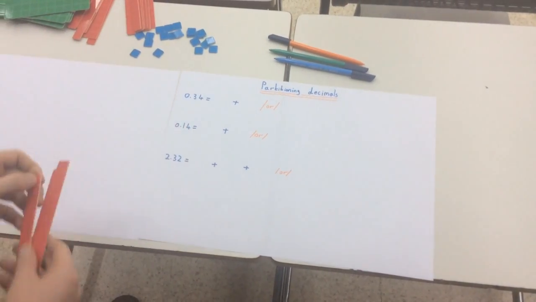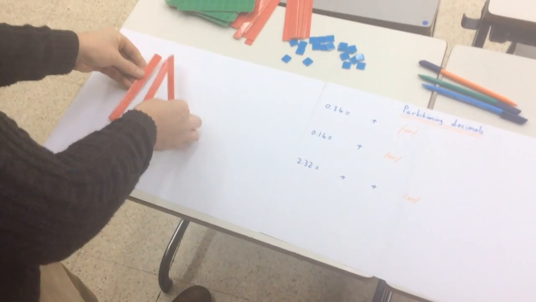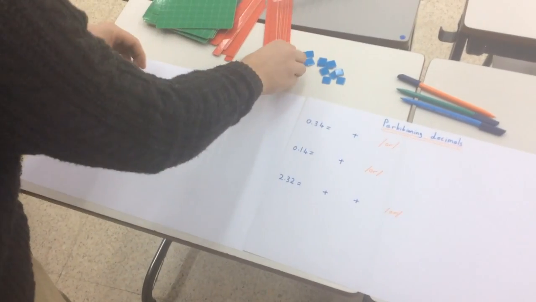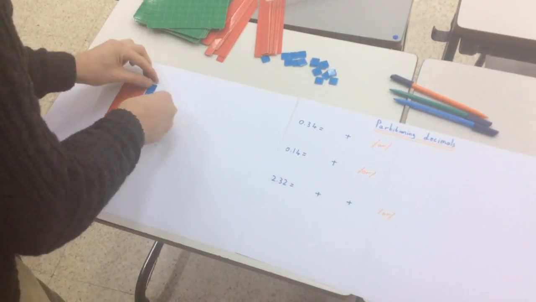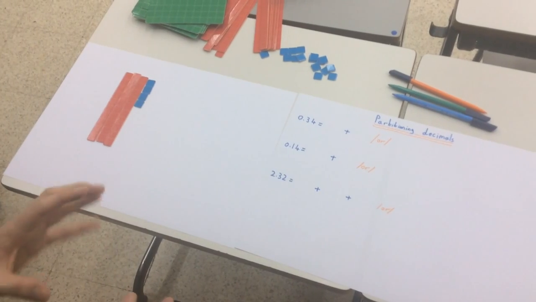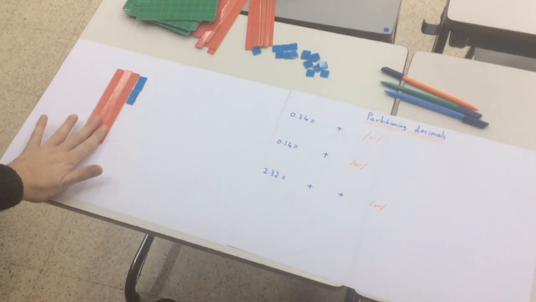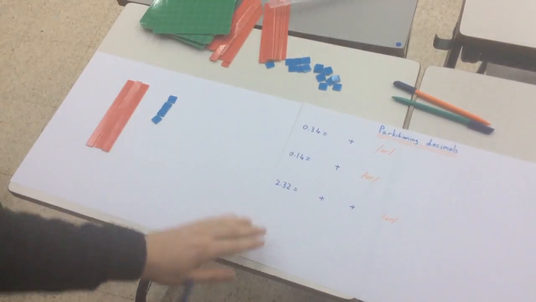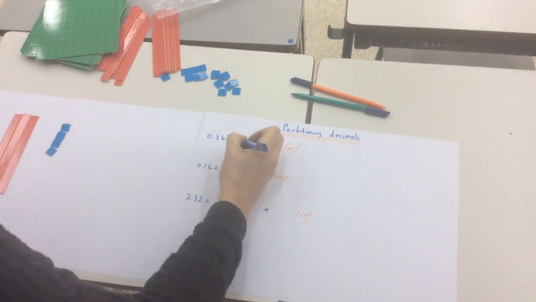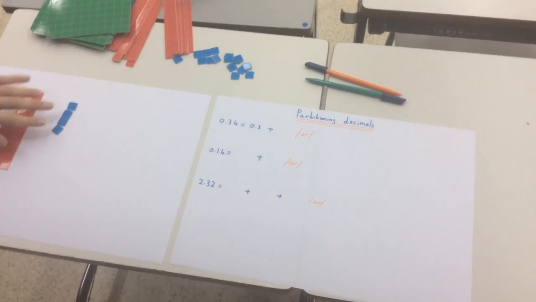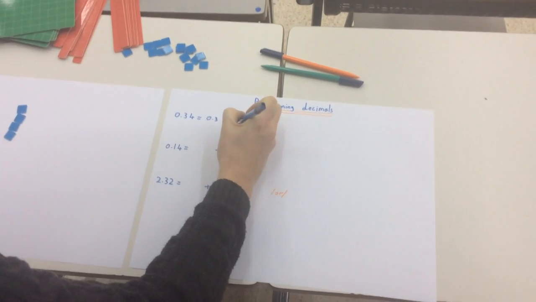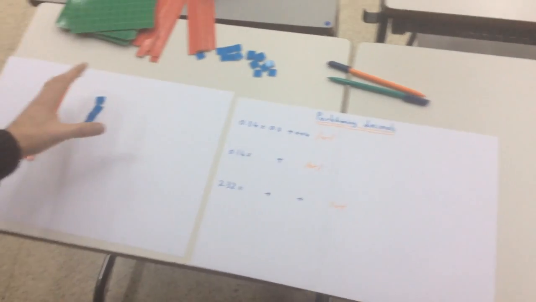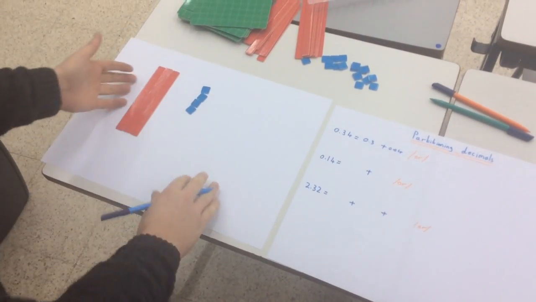So 0.34. So we know these are tenths, so I've got 0.34. Now when we normally partition, we partition the different place value. So we've got the tenths and the hundredths. So normally we would say here, this is 0.3, so I've got 3 tenths, and 0.04. And that's one way to partition 0.34. But there are different ways.